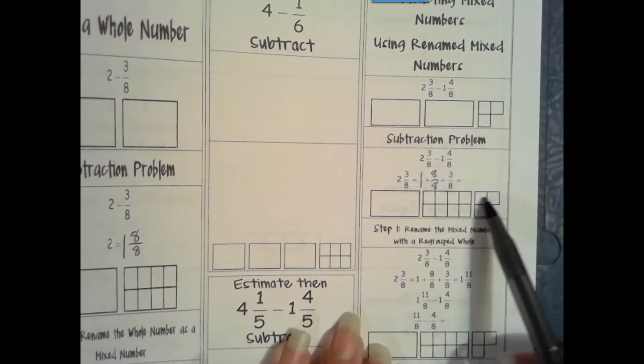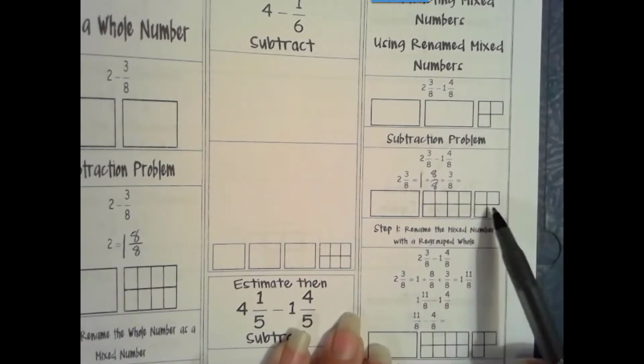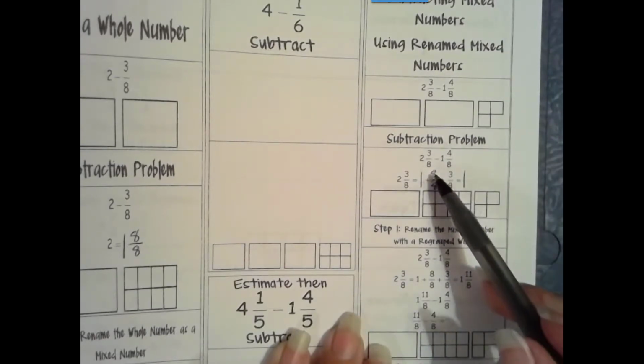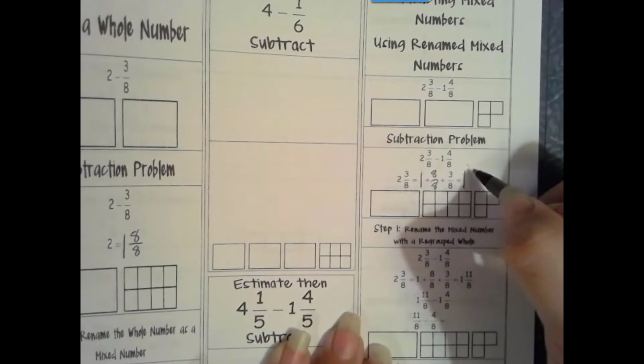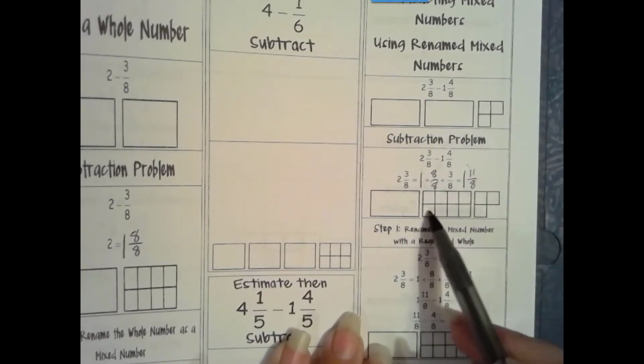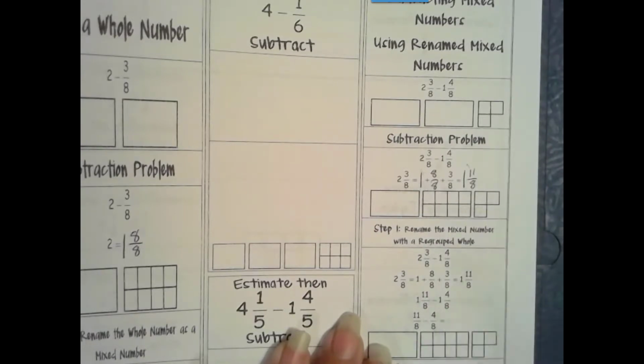The thing is, I already have 3. So what do I have? I have 1 whole, and I have 8 plus 3 is 11/8. I have 1, 2, 3, 4, 5, 6, 7, 8, 9, 10, 11. I did not change the amount. I just cut one of them up into 8 pieces. So I still have 2 whole units and 3/8. It's just one of the wholes is now cut up into 8 more pieces.